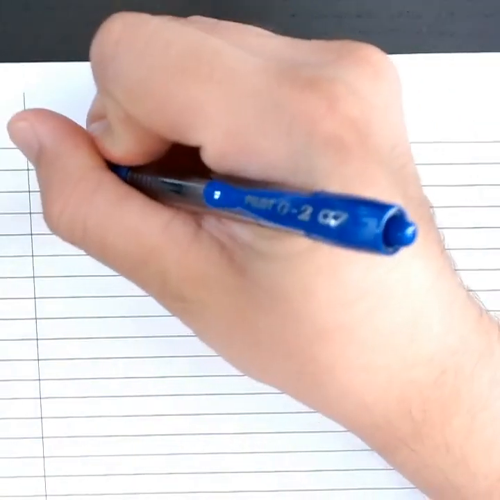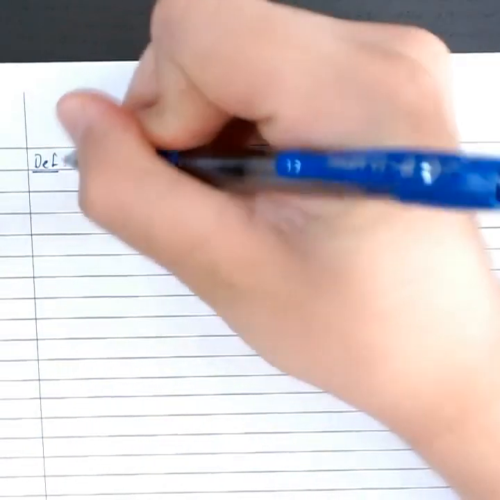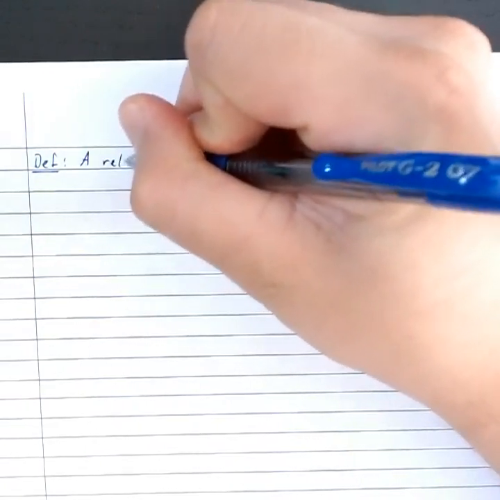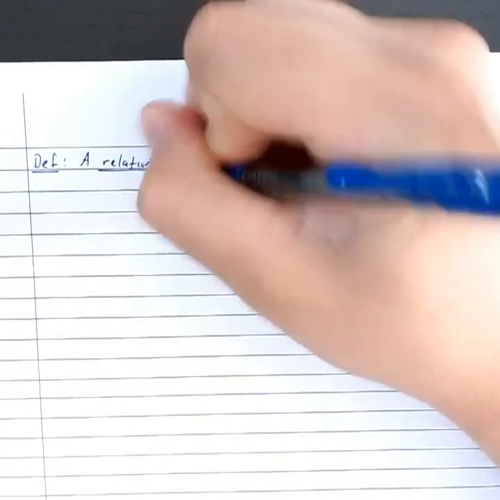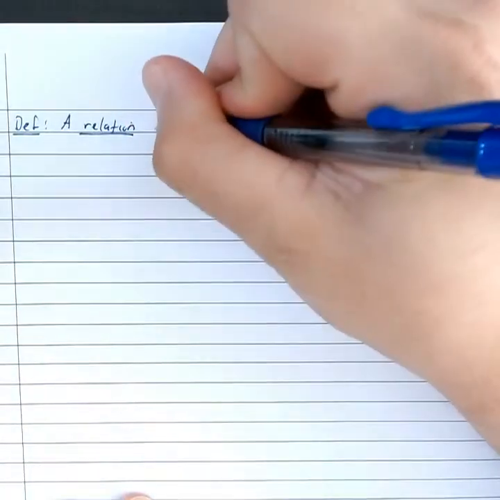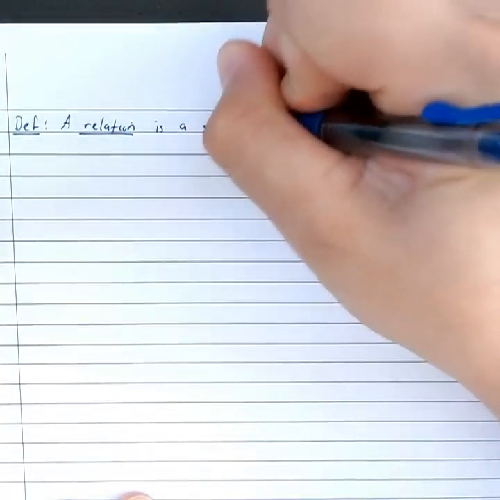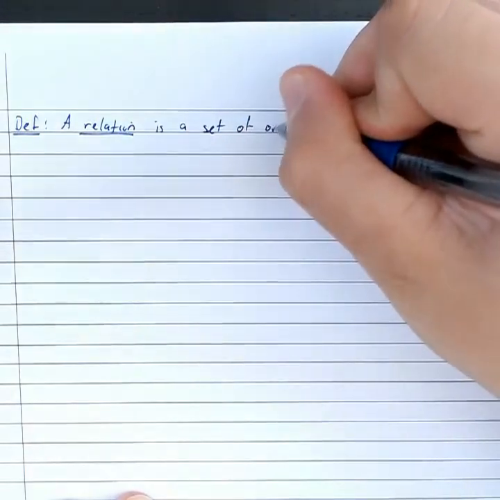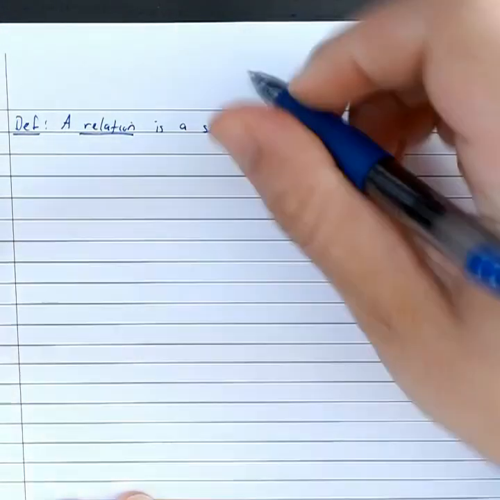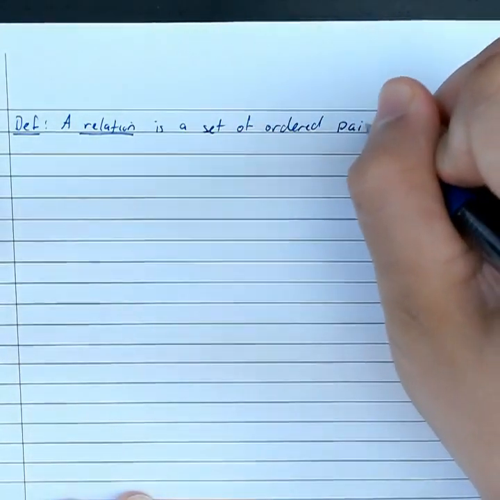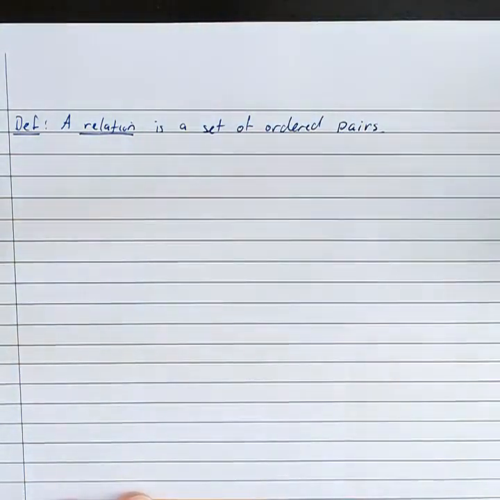All right, let's take a look at section 2.3, and let's talk about functions. We're going to begin with a couple of definitions. So, first definition, a relation, that's what we're defining, a relation is a set of ordered pairs. And that's it. That's what a relation is.